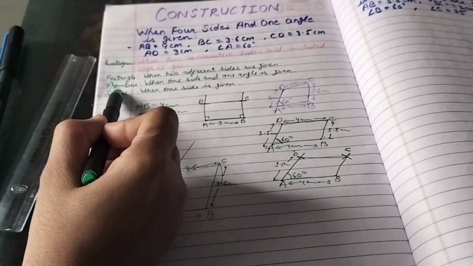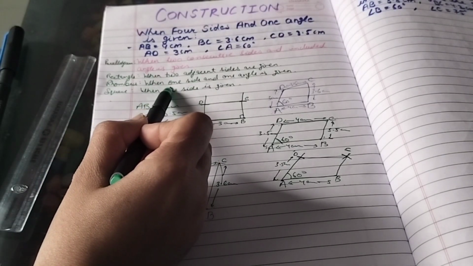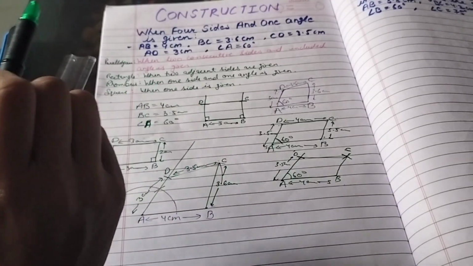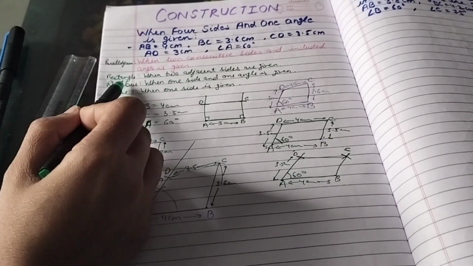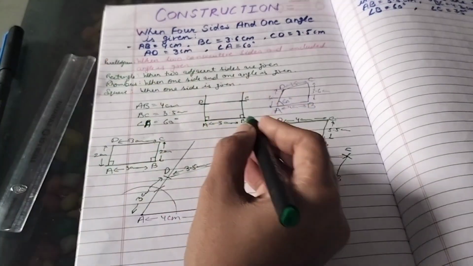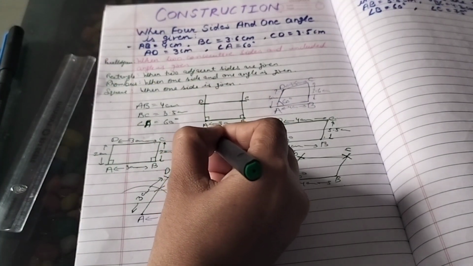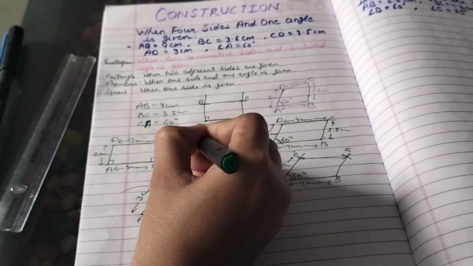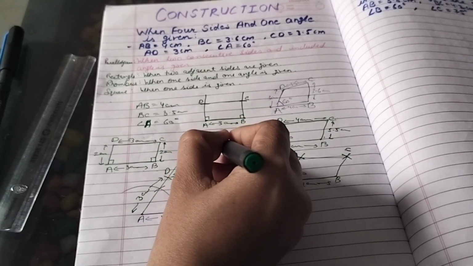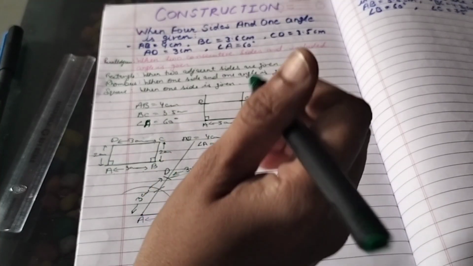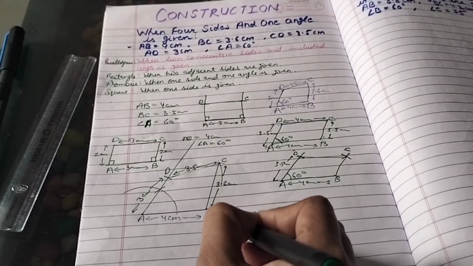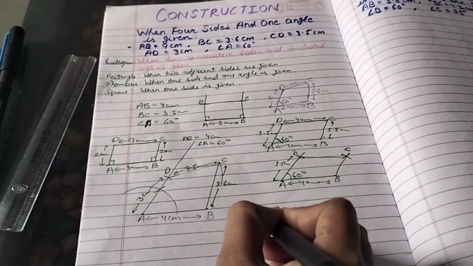Now, if we have to construct a rhombus in which one side and the included angle are given, we know that in a rhombus all the 4 sides are of equal measurement. Suppose AB is given to you as 4 centimeters and the angle is given as 60 degrees. Then first of all we will make a line AB. This is your AB of 4 centimeters.